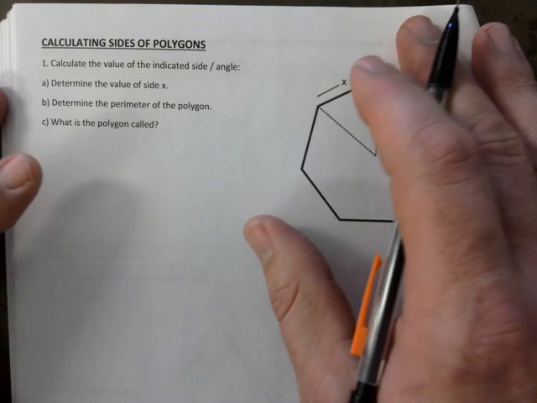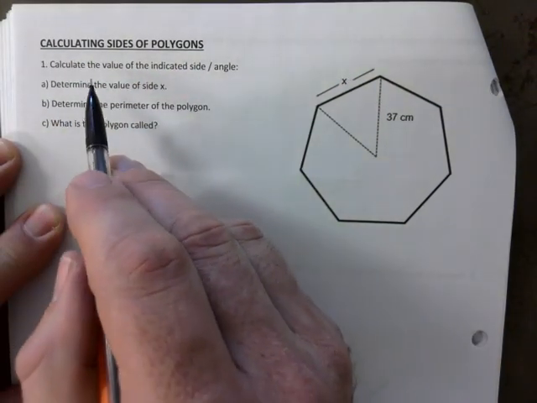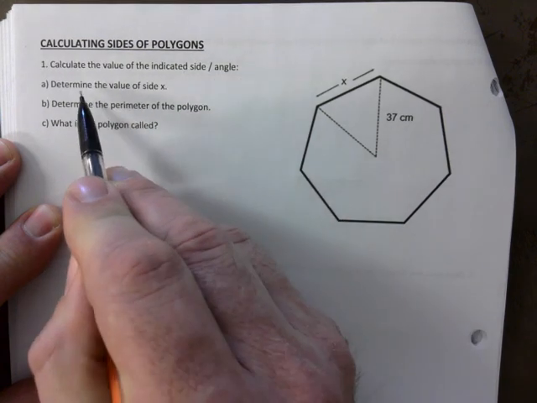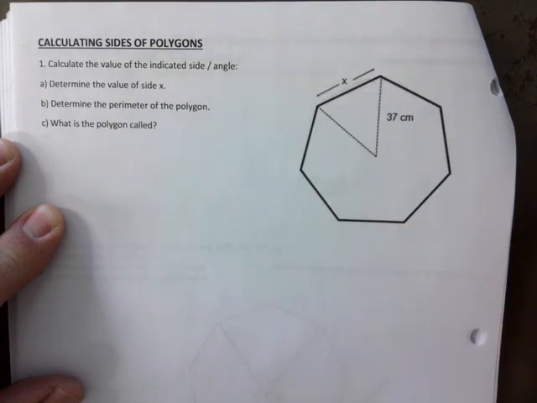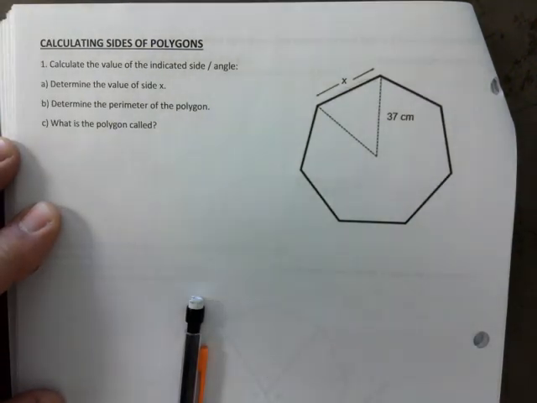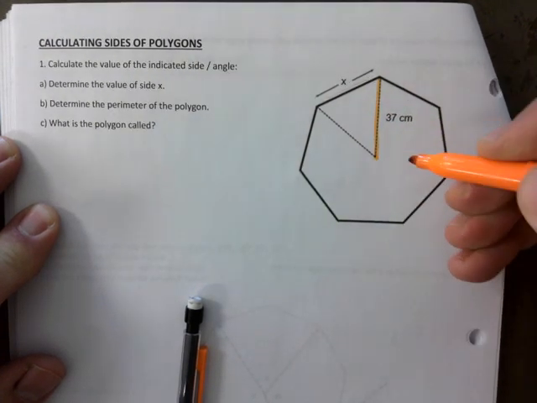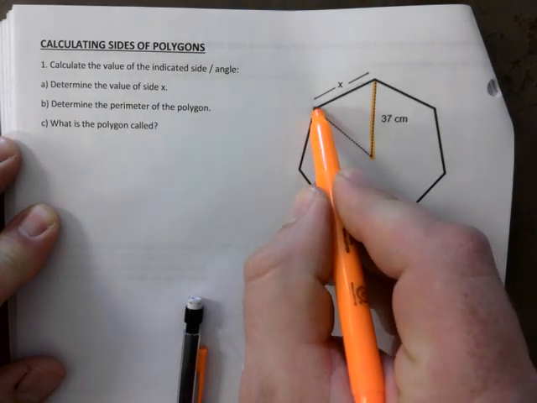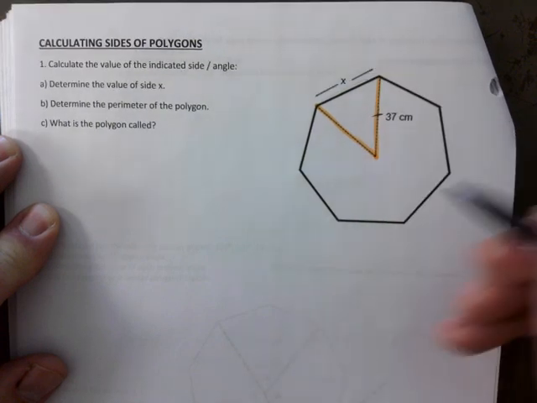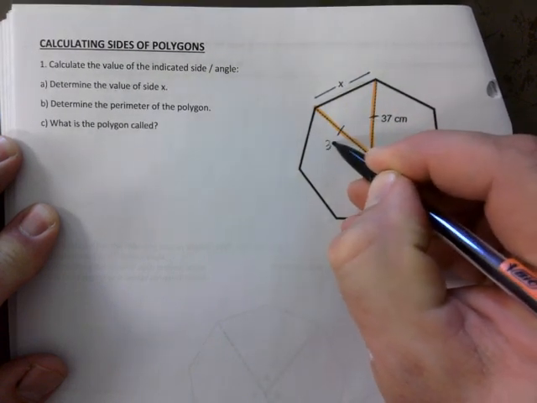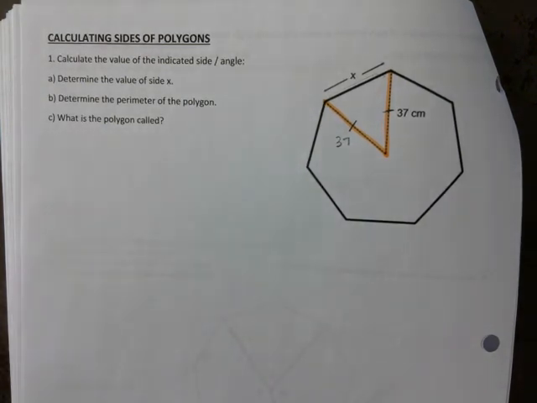Okay, so page 57, calculating sides of polygons. Here we go. Calculate the value of the indicated side or angle. Determine the value of side x. So we want this side right here. You should realize that if this is 37, we could assume that this is 37 as well. This only works with regular polygons. We cannot do this unless it's a regular polygon.